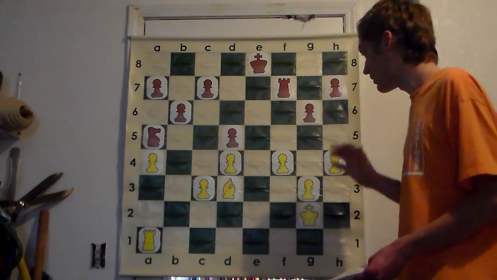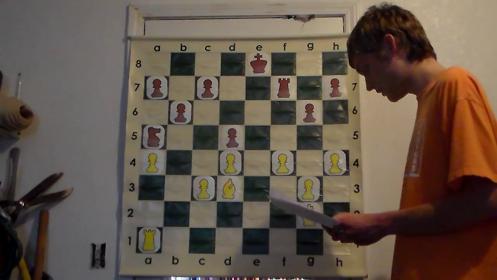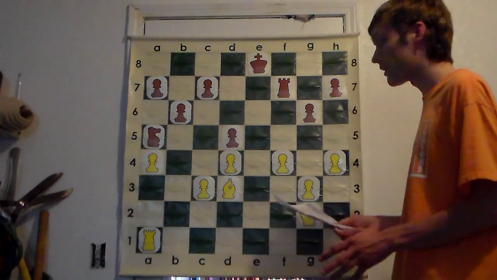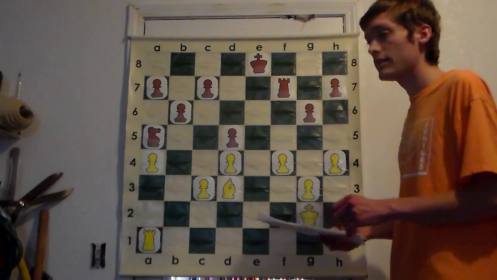So this is a really critical moment. White must find this very critical move, otherwise black could possibly stabilize the situation and prevent losing the game.